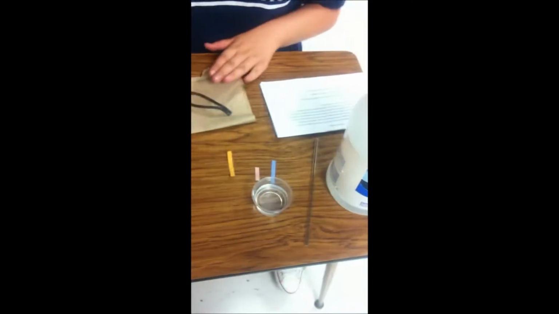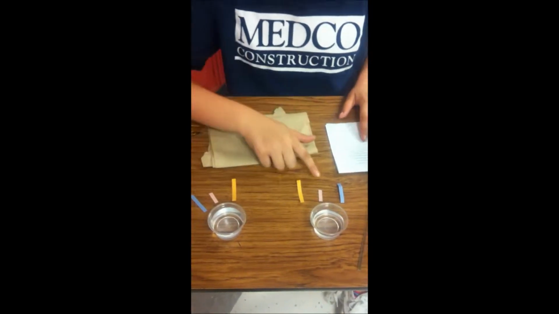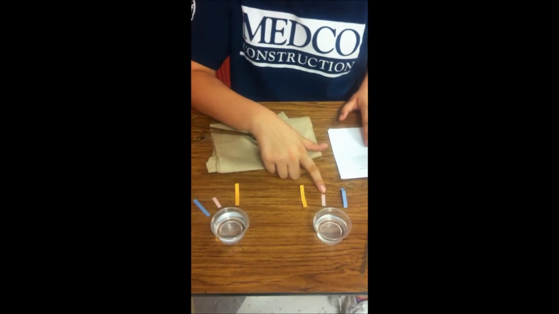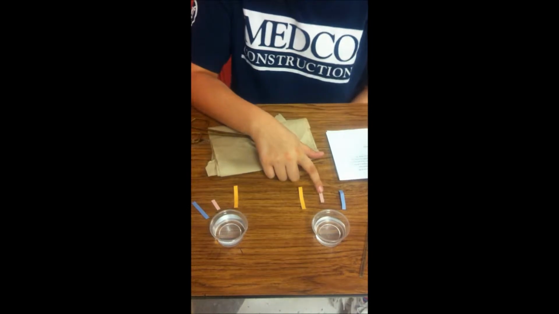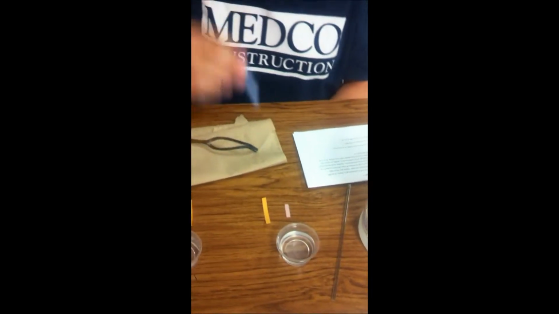I'm going to be showing you if a substance is basic or acidic by using red and blue litmus paper and pH indicator paper. So here we have two different substances. This one is ammonia and this one is water. If it is a base, the red paper will turn blue, but if it's an acid, the paper will stay red, and vice versa with the blue paper. So now we're going to dip each strip of paper into the substances.